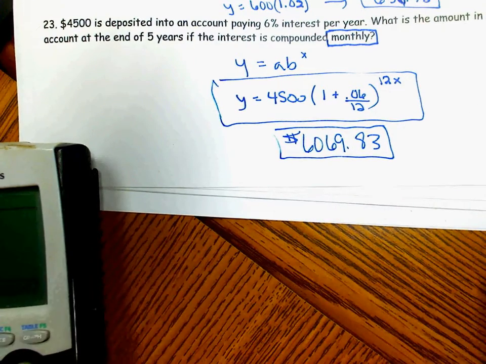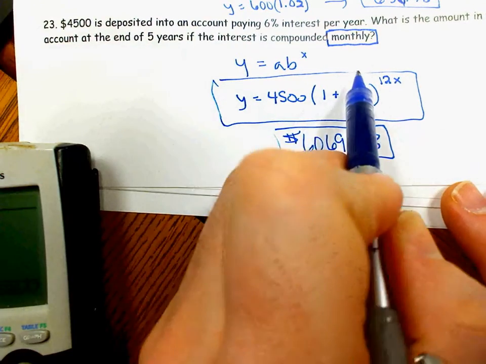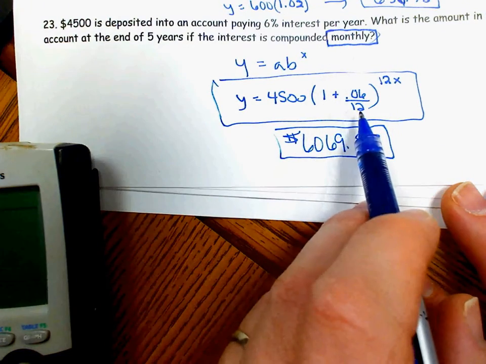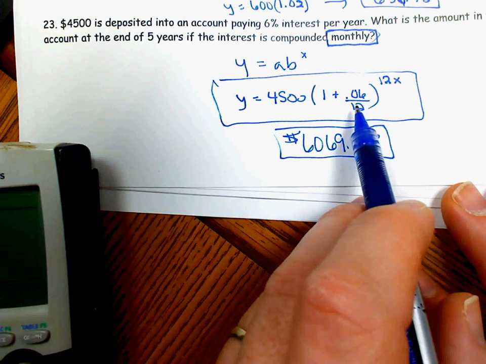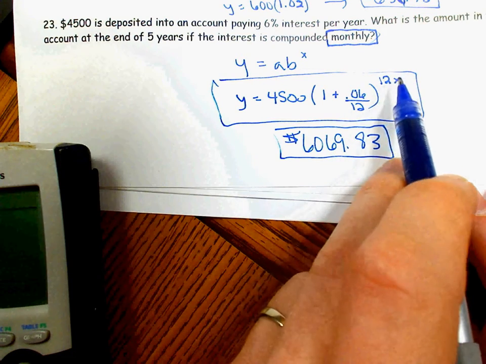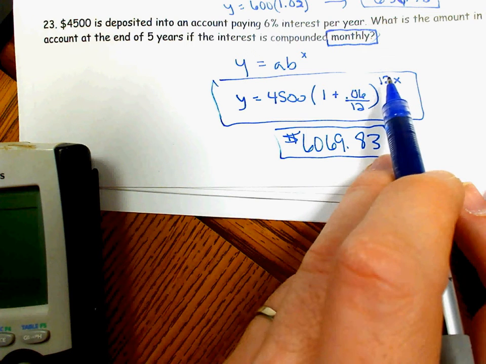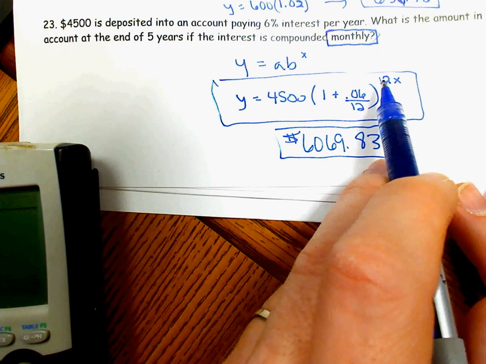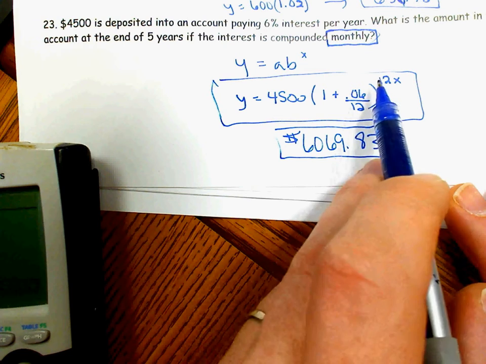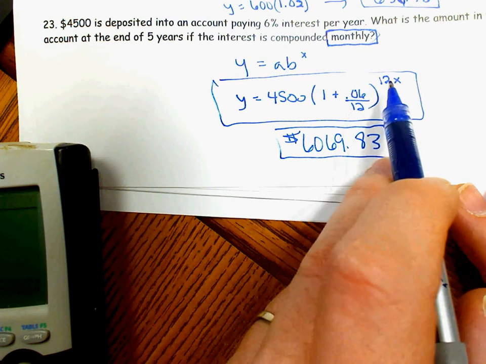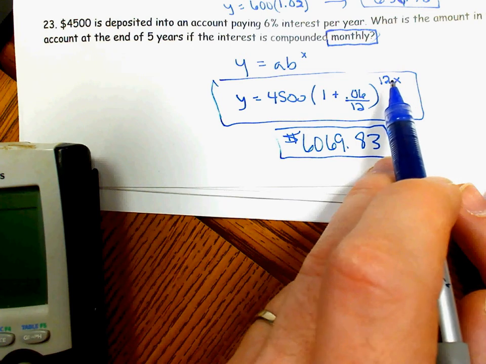Okay, so 2 minor changes. When you're compounding monthly, for example, there's 12 months in a year, it's going to divide your percentage by 12, and it's going to multiply the number of payments you get every year. So instead of you getting just 1 payment per year and just writing x, you're getting 12 payments per year, so you're writing 12x. So those are the 2 minor adjustments. You have to divide the percent, and you have to multiply the years, because there's 12 payments in each year.